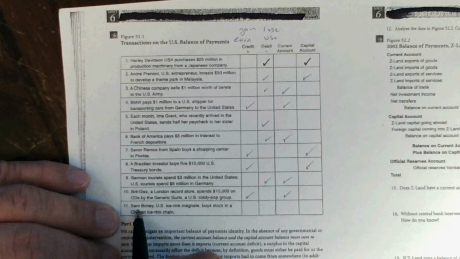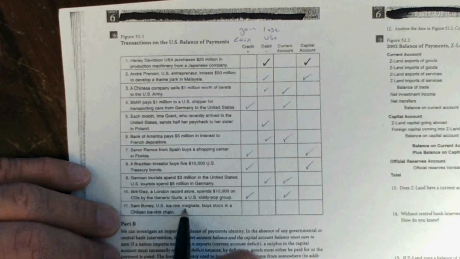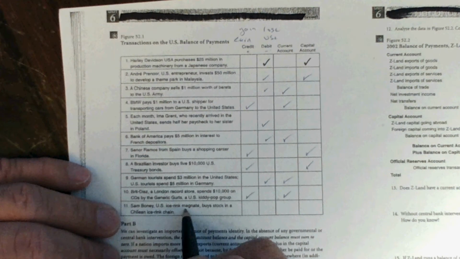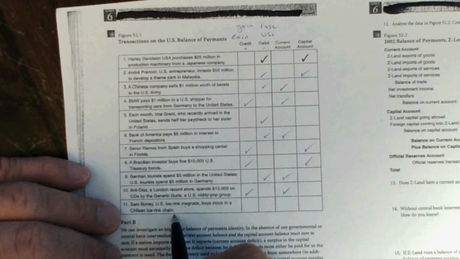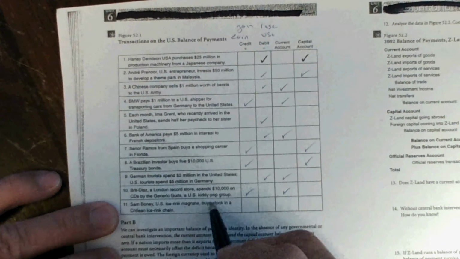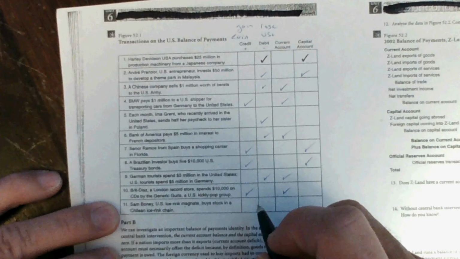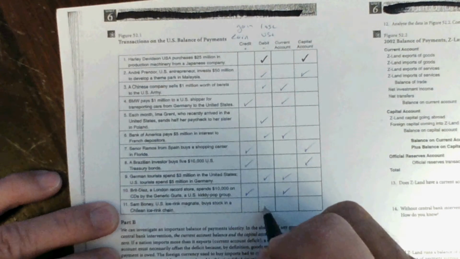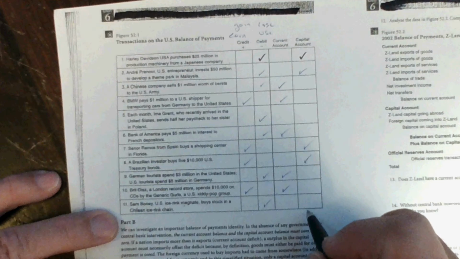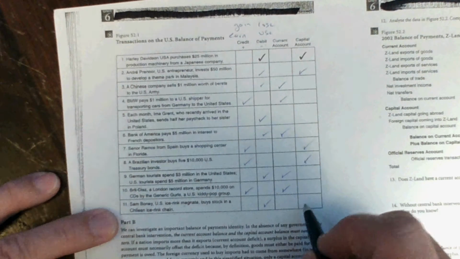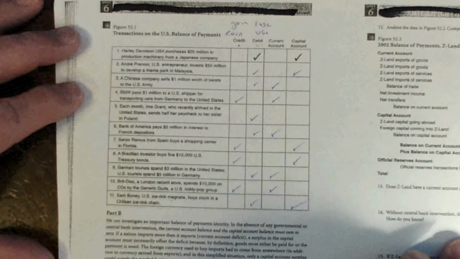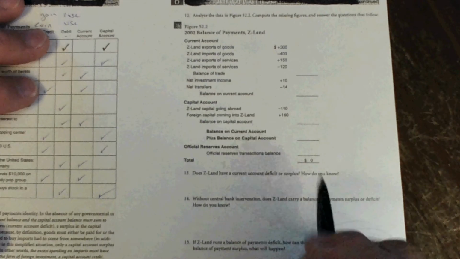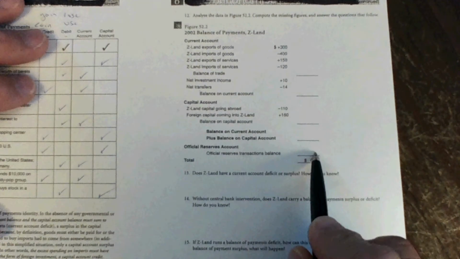Finally, Zamboni, a U.S. ice rink magnate, which has to use a Zamboni machine to clean the ice, buys stock in a Chilean ice rink. It's a Chilean company, so we are using currency, and we are buying an investment. That's a capital account. Now we can do an example of a capital account and see if the country is gaining currency or losing currency.